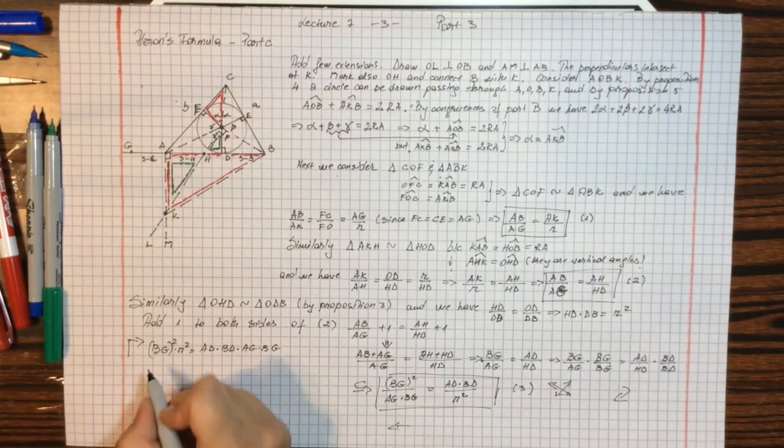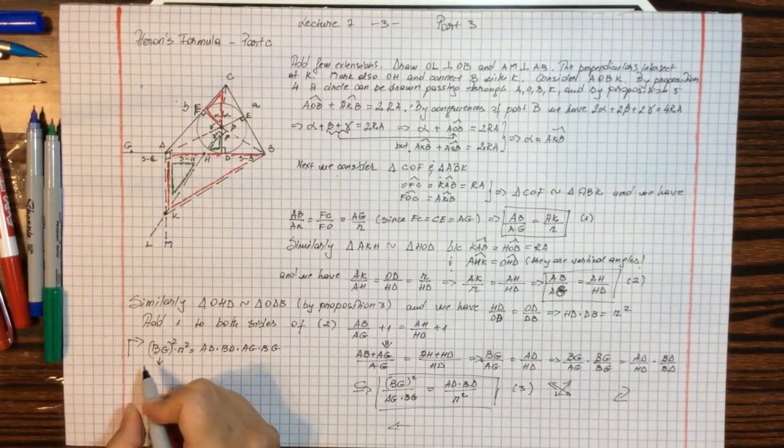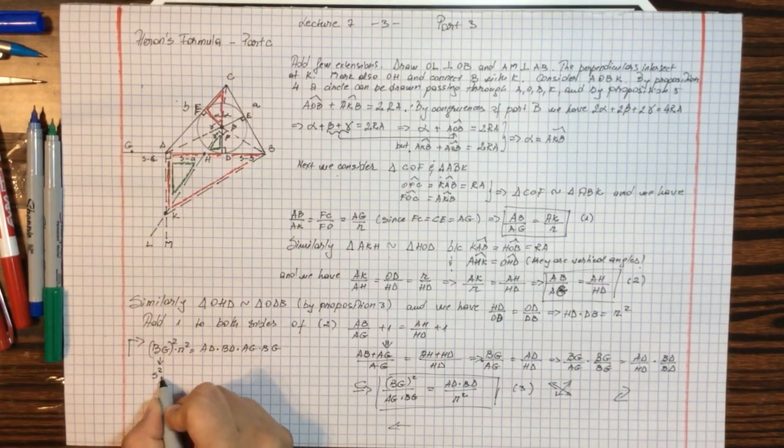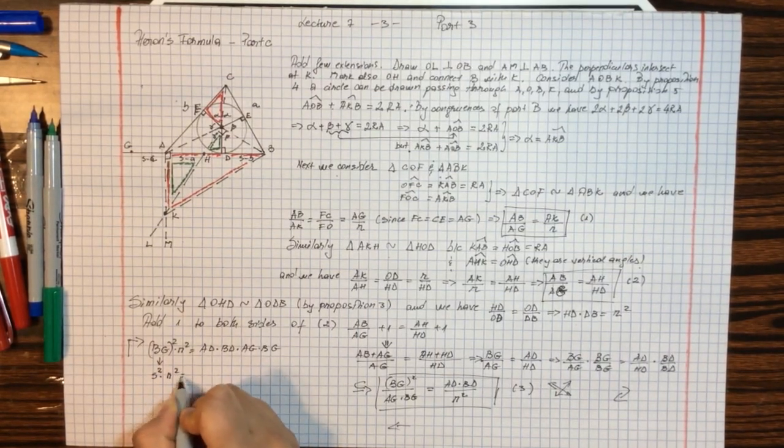Okay, well, what is BG squared? We said in the very beginning, part A, we proved that BG is nothing other than the length S, which is the semi-perimeter of the triangle. So here we'll have S squared times R squared.